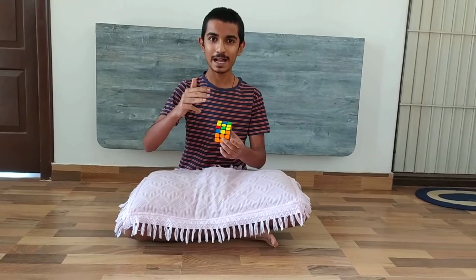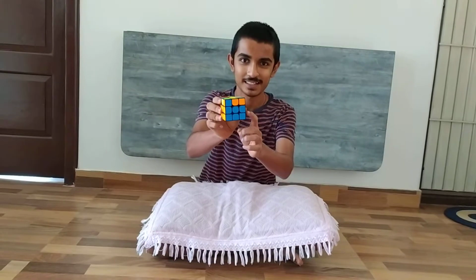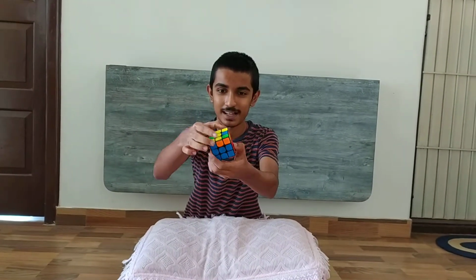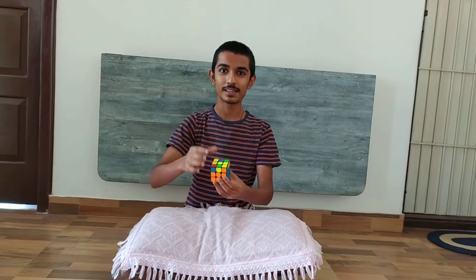Now, as you all know, I have been explaining how to solve all sides of a 3x3 Rubik's Cube. In my previous video, I explained how to solve the first two layers. This shows the first two layers solved. In this video, I am going to show you how to solve the last layer. This is the last layer unsolved. The link to my previous video will be in the description box.